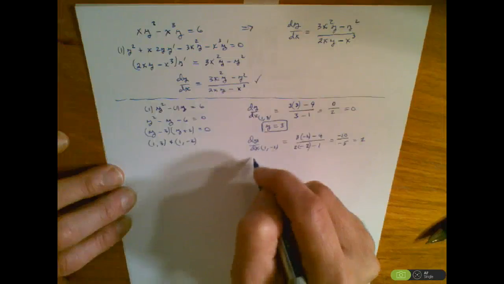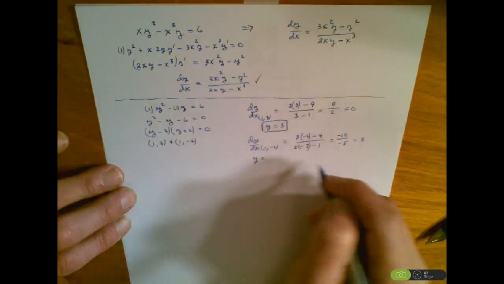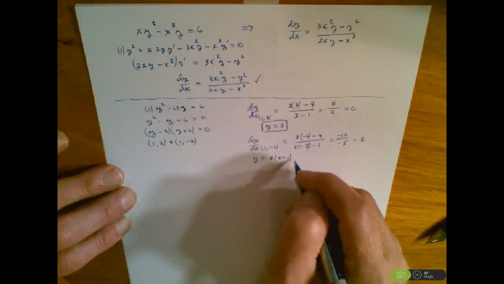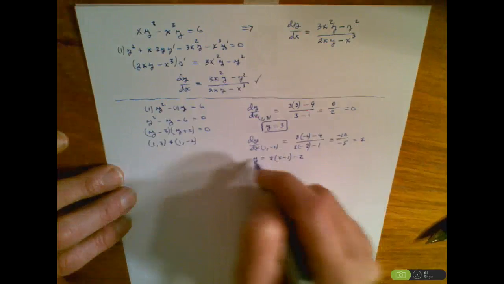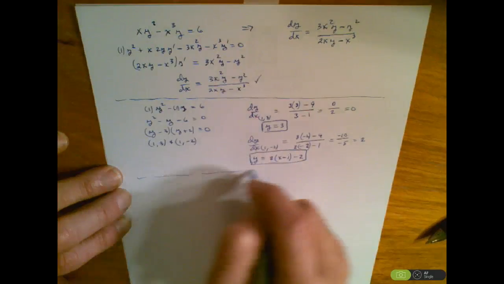Okay, writing the equation in point slope form using (1, negative 2), we would get y is equal to the slope, which would be 2, times x minus 1, minus 2. So there is going to be our second tangent line equation.